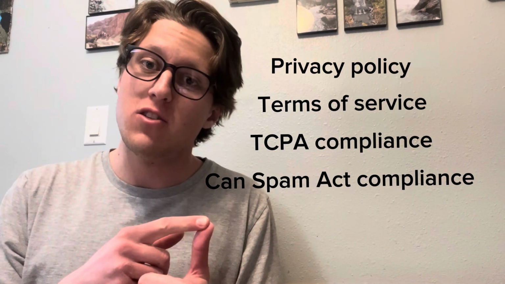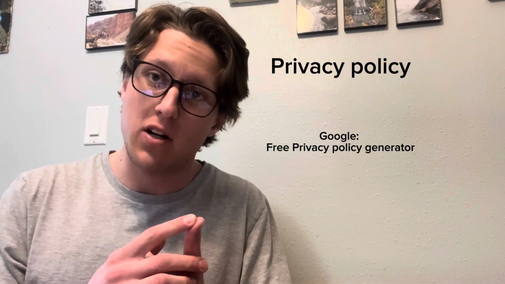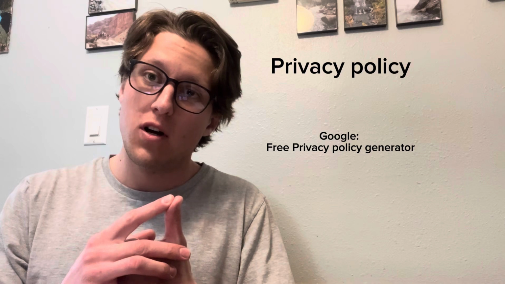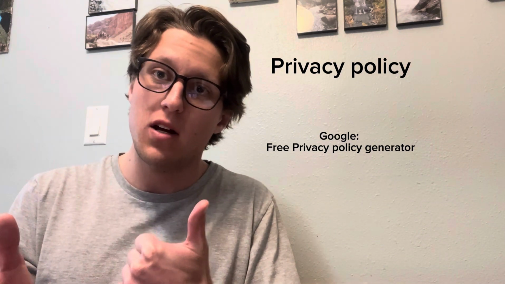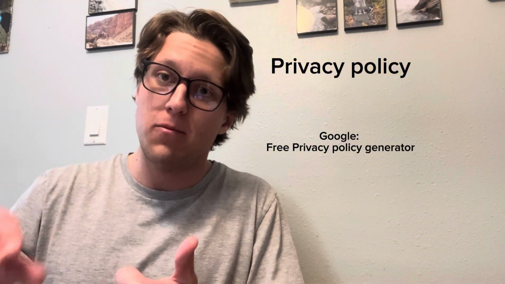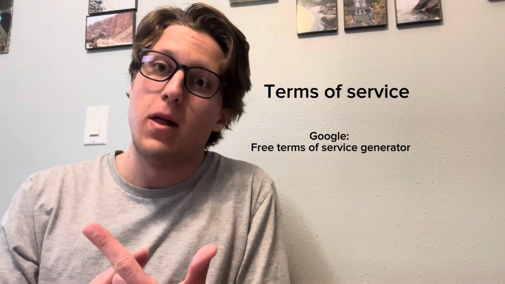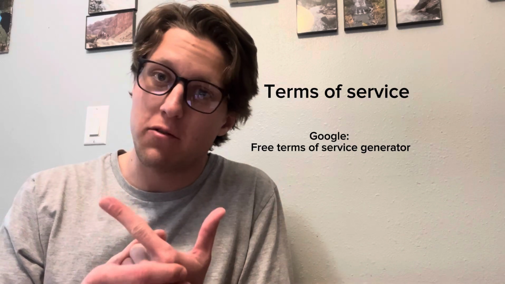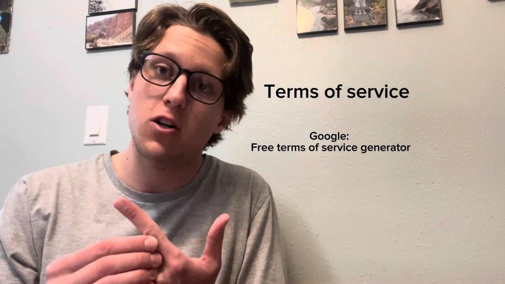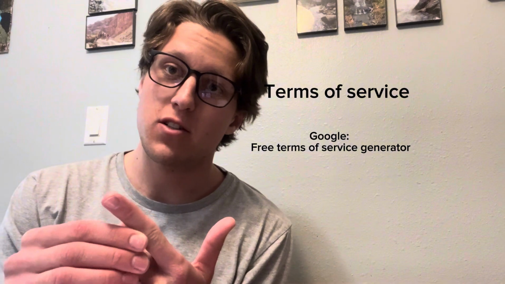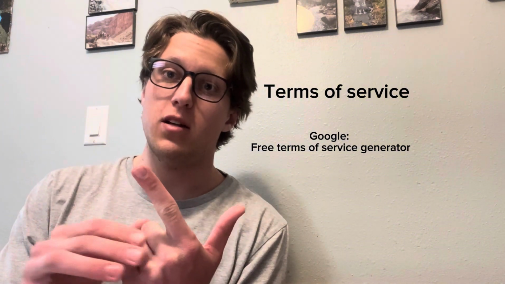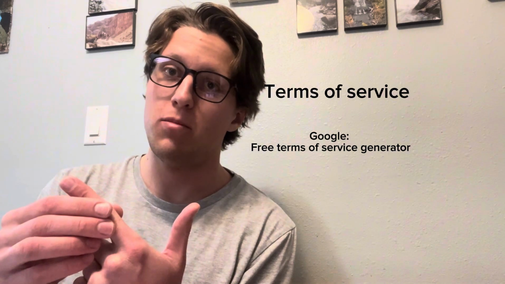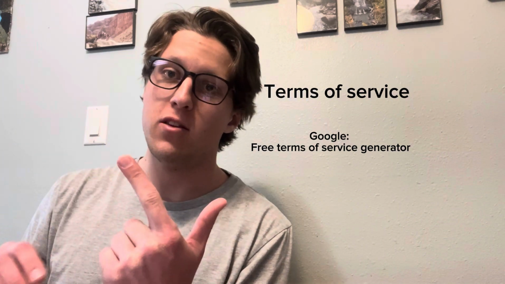So, start out with privacy policy. There's a free resource online called Privacy Policy Generator. Look that up on Google, make yourself a privacy policy, and you can make a new page for it on your website, and you can link it in the footer. Number 2, the terms of service policy. There's also a free resource online. Just look up free terms of service agreement or policy online on Google, and plug in a few things. It should make you one pretty easily. Same thing, put that in the footer.